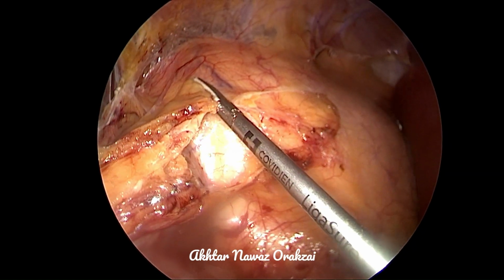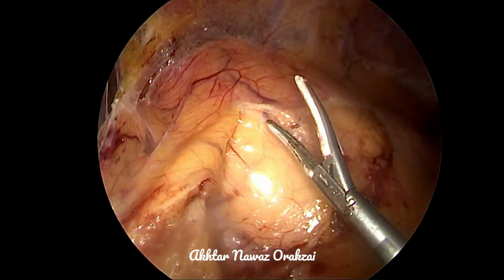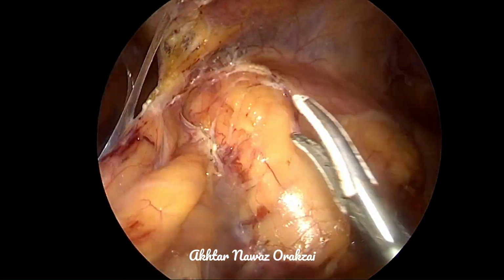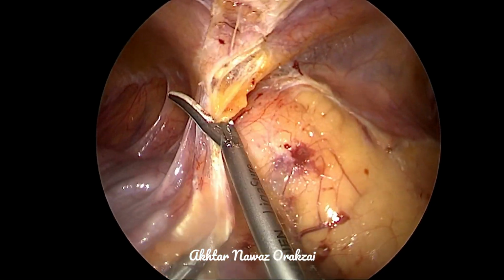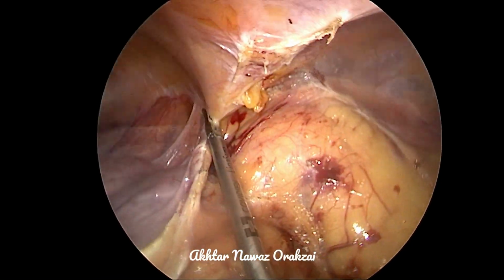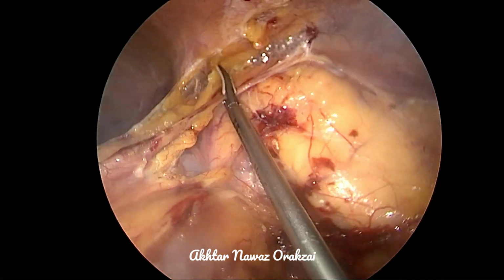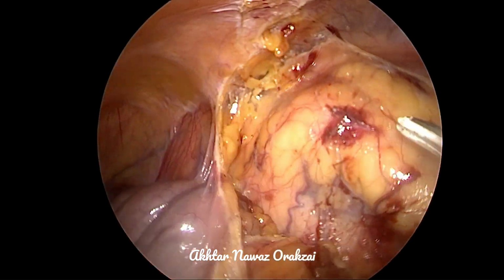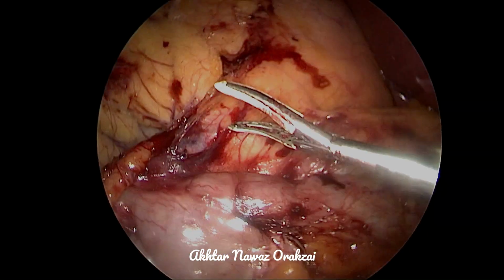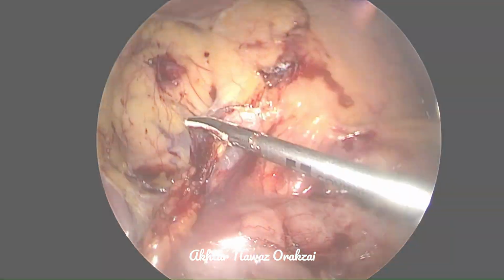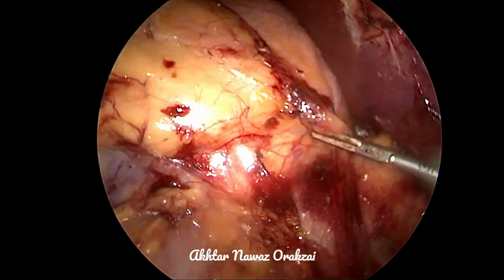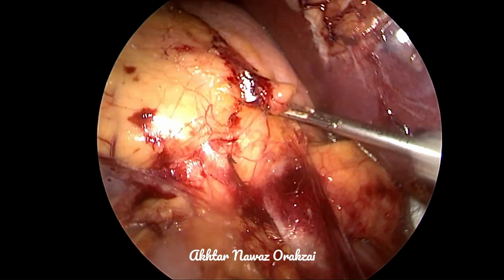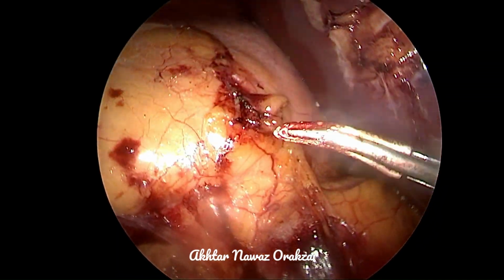And now we mobilize the hepatic flexure and the ascending colon medially, as these are the routine steps of simple nephrectomy, radical nephrectomy, and partial nephrectomy. Here one can see the wall of the duodenum clearly.